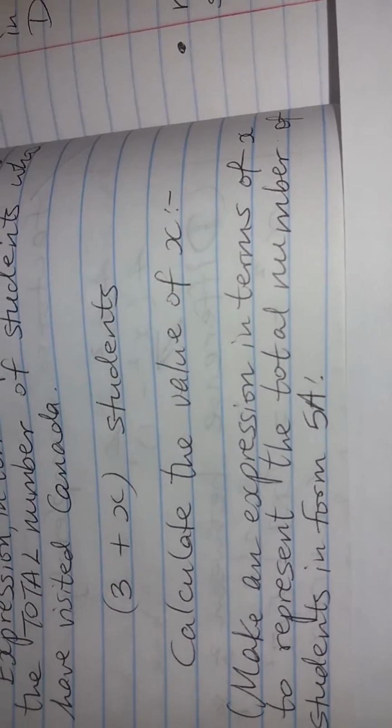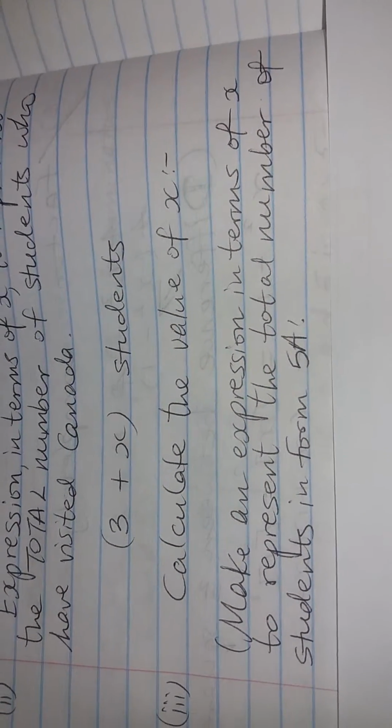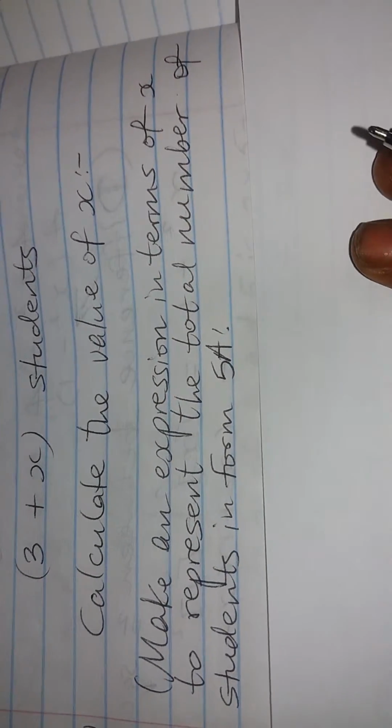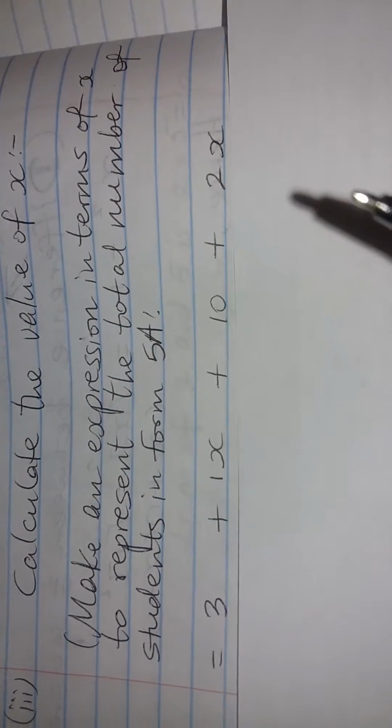The first thing that we need to do is make an expression in terms of x to represent the total number of students in Form 5A.